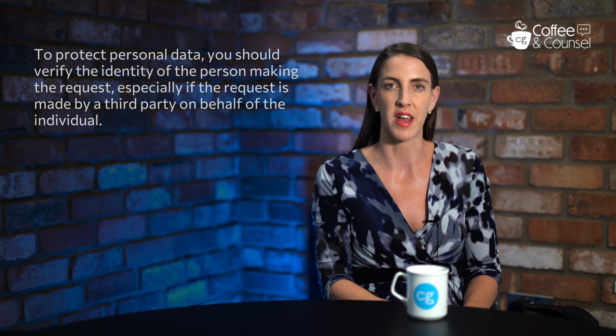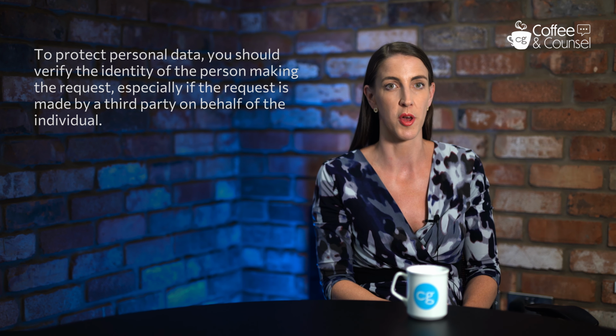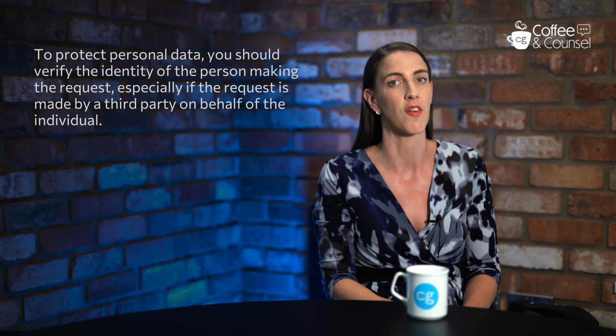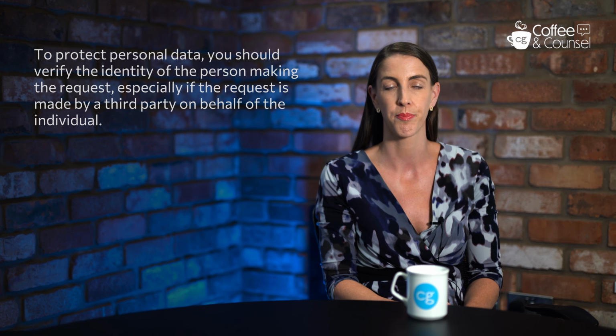To protect personal data, you should verify the identity of the person making the request, especially if the request is made by a third party on behalf of the employee or ex-employee.